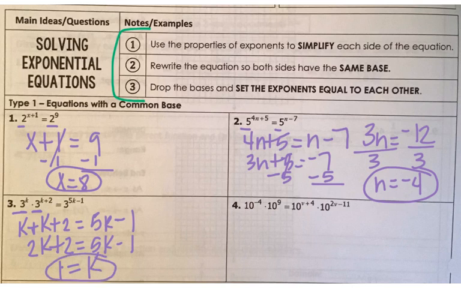Now I want you to pause the video and do number 4. All right, so for number 4, you should have gotten v equals 4. So in order to do that, all of our bases are 10. So we can skip straight to dropping our exponents down.